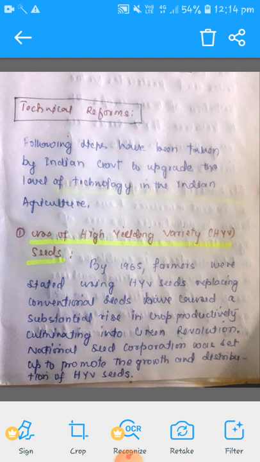With the use of these HYV seeds, the productivity of agriculture increased tremendously, which later culminated in the green revolution.